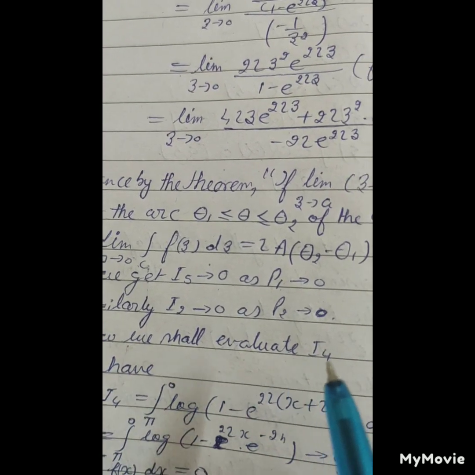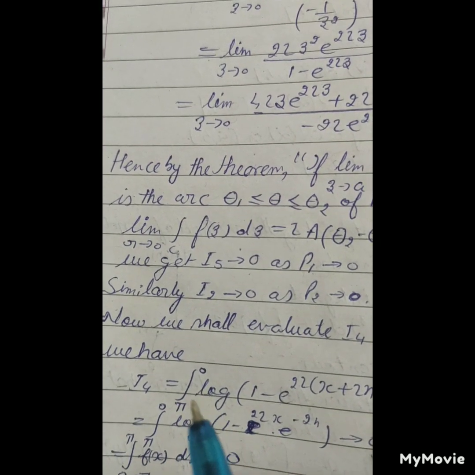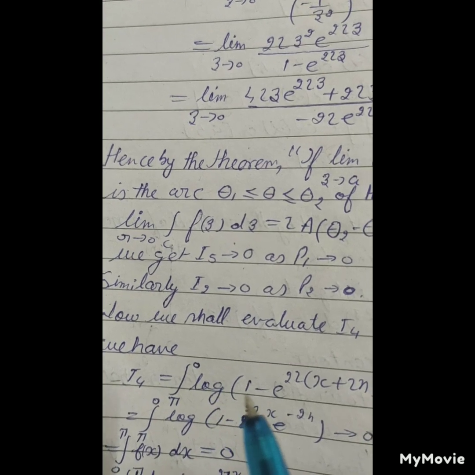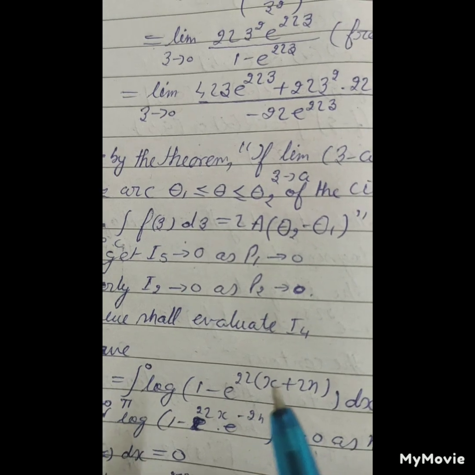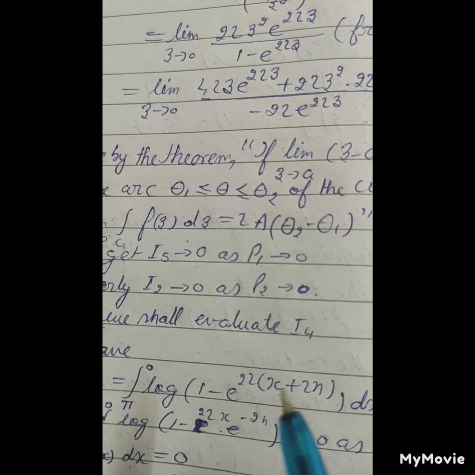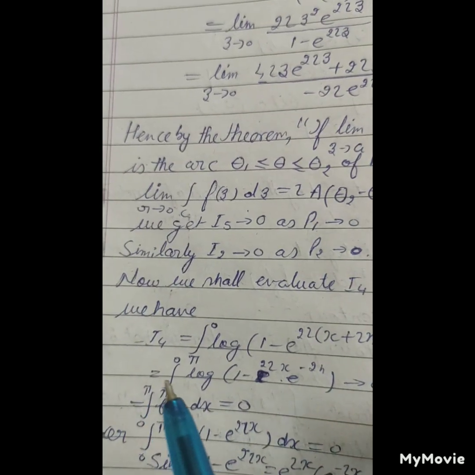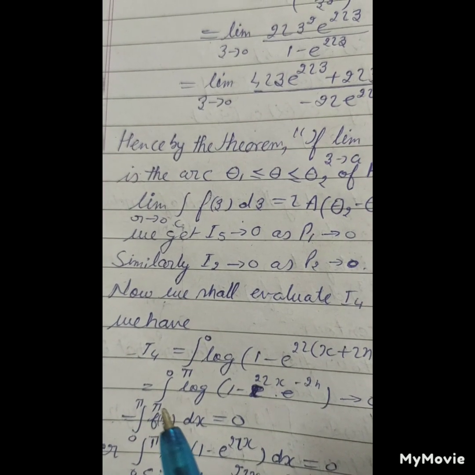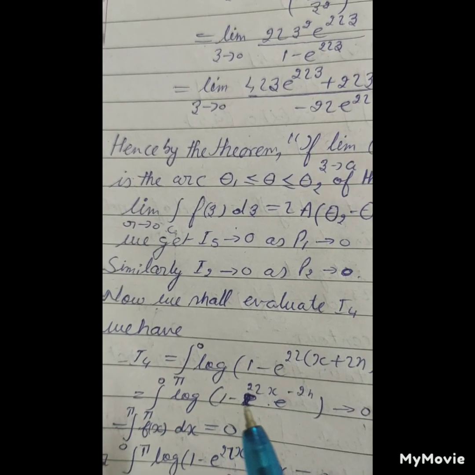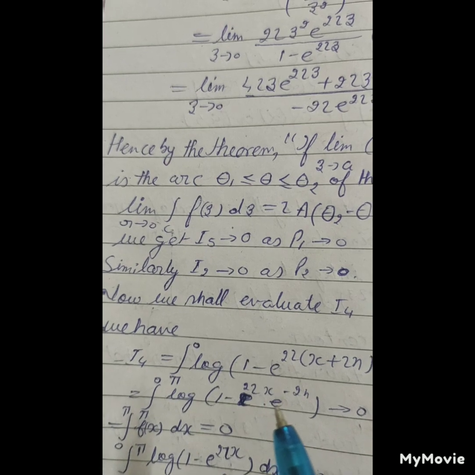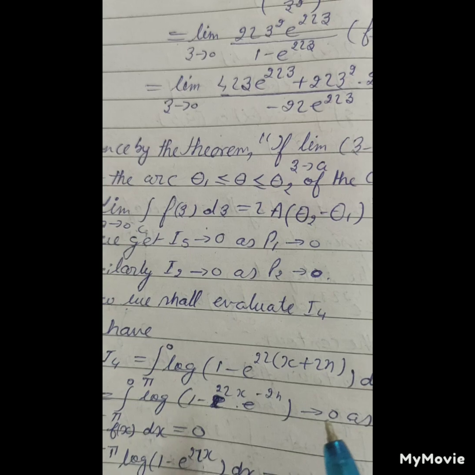Now we shall evaluate I4. We have I4 equal to the integral from π to 0 of log(1 − e^(2i(x + in))) dx, which is equal to the integral from π to 0 of log(1 − e^(2ix) e^(−2n)) dx, and e^(−2n) tends to 0.